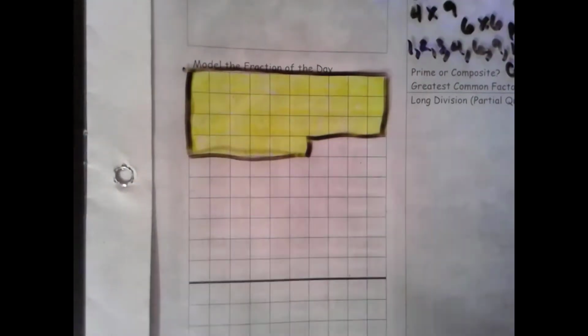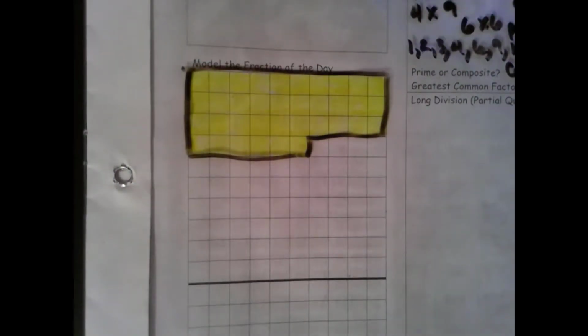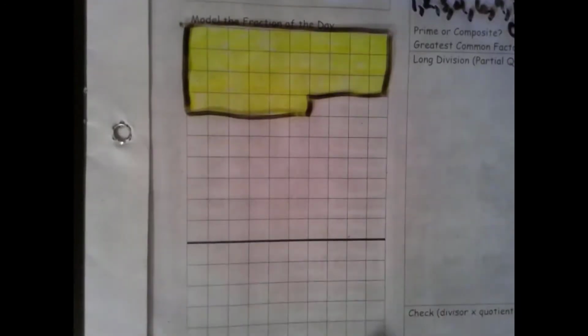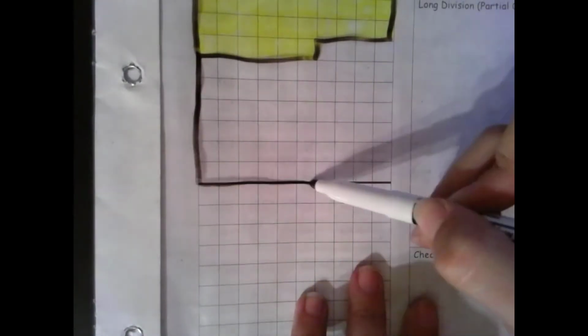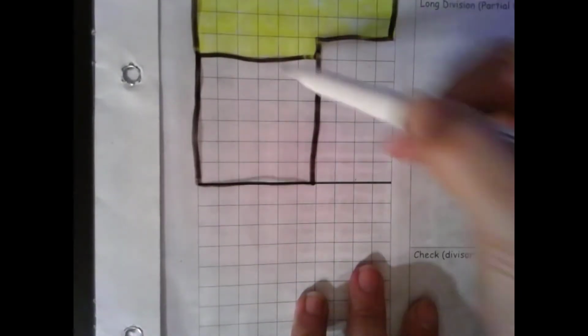So your groups do not have to look like mine. They just have to have 36 in each group. And you wanted to keep the shaded separate from the unshaded. So I'm going to use that idea, though, of a perfect square. I have 6 by 6. 6 times 6 is 36, and it makes a perfect square. That's why it's called that.